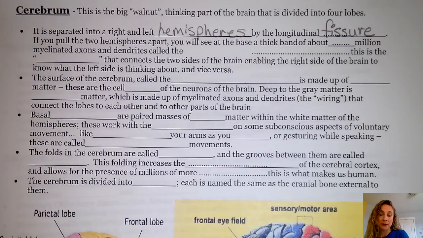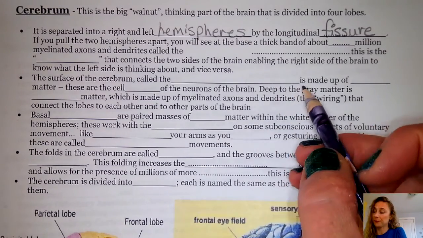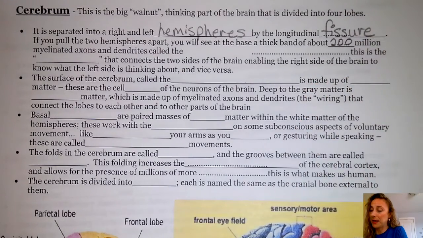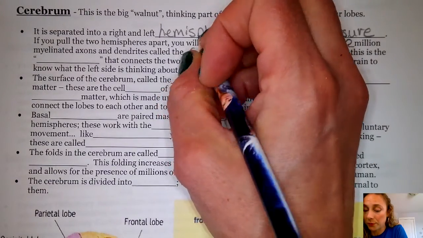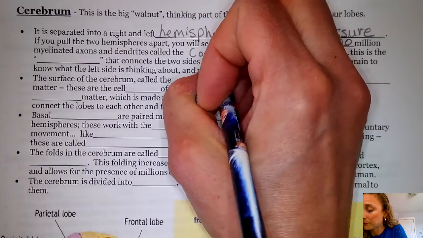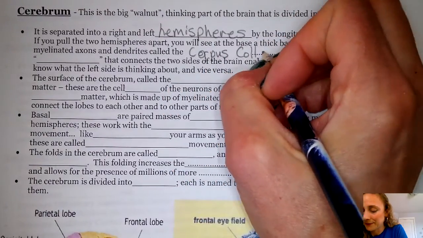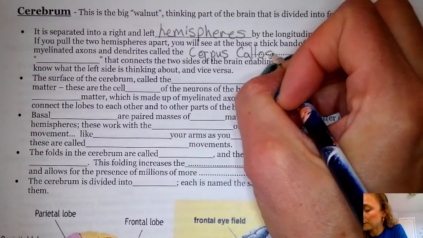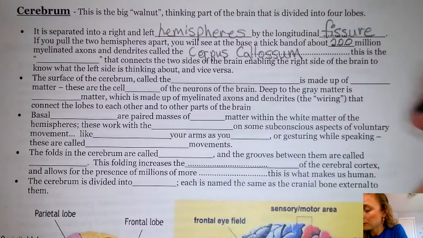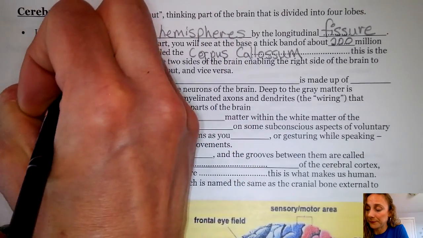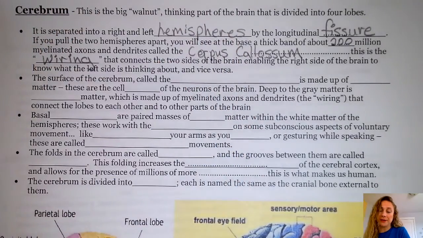Okay, so if you pull the 2 hemispheres apart, that thick band is the 200 million myelinated axons and dendrites. We call that, like we just said, the corpus callosum. This is what we call the wiring between the left and right sides, and enables the right side of the brain to know what the left side's thinking about and processing.